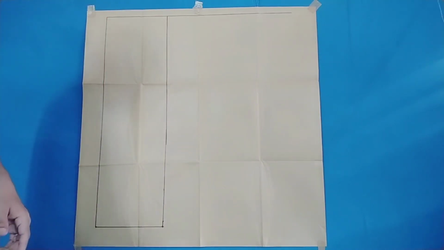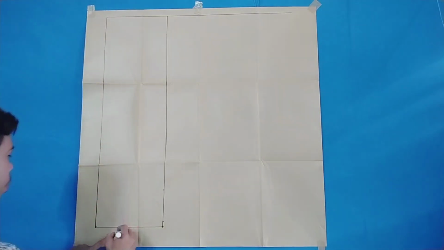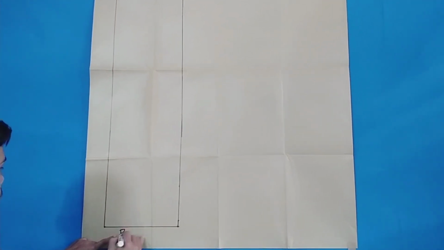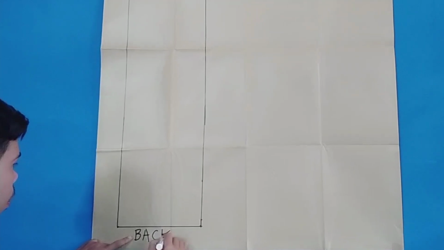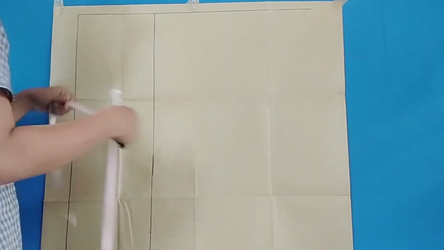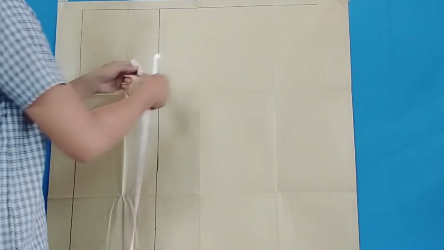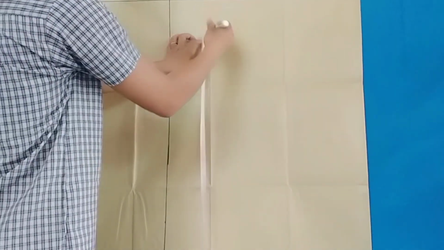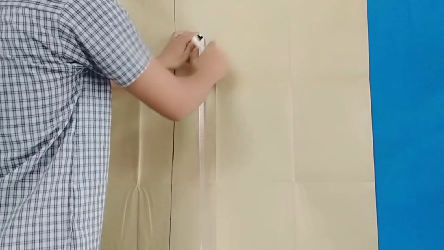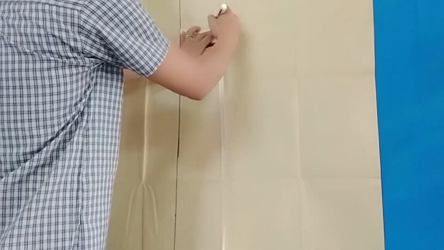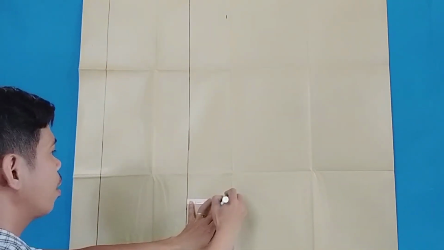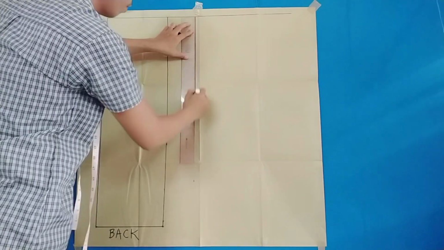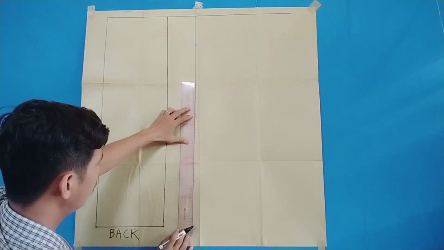So, pwede natin siyang lagyan ng label na back. Okay. Maglalagyan na lang tayo ng space dito for about 4 inches na lang. Hindi naman required kung ilan, basta mayroon siyang allowance dito. Spacing para sa dalawang blocks. So, lalagyan natin ng spacing like that. Para doon sa front block. Okay.